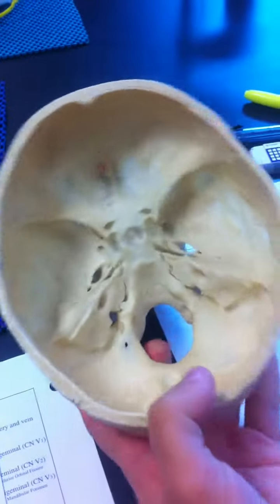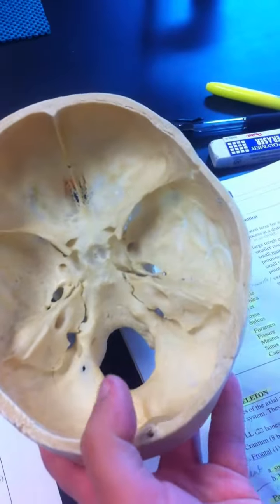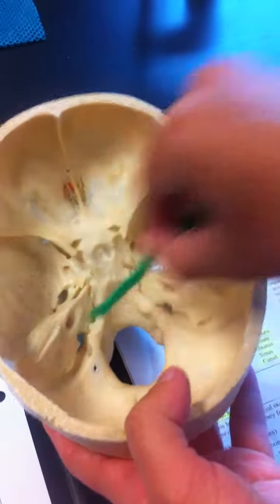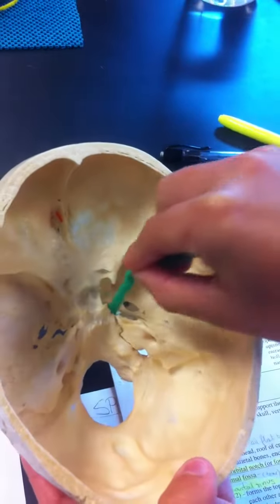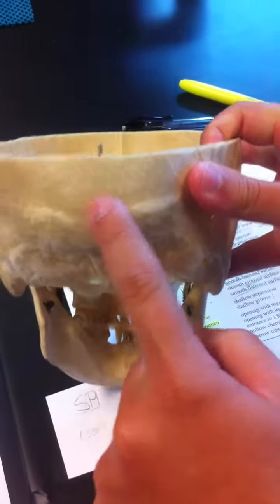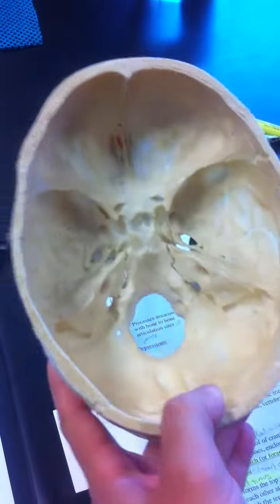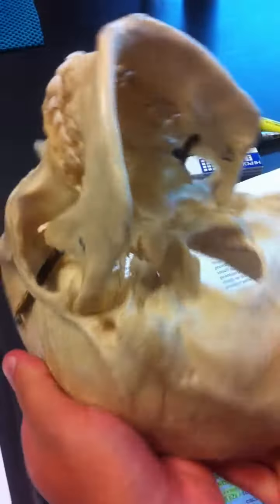Internal auditory meatus, we just talked about it, is this. Optic foramen is cranial nerve 2. Jugular foramen, this one. Carotid canal, that's this. The superior orbital fissure is right underneath. And then occipital lobe would be in the back with foramen magnum, which is this huge opening, and that. And then occipital condyles would be these two.